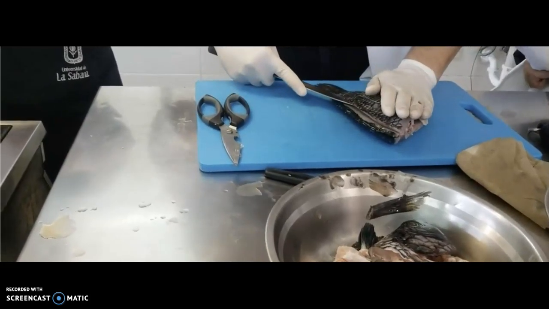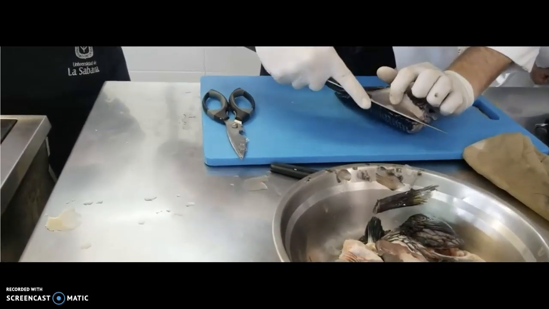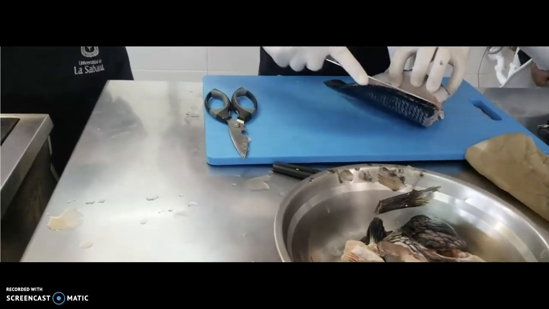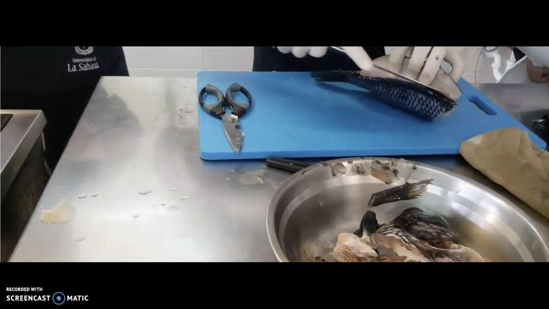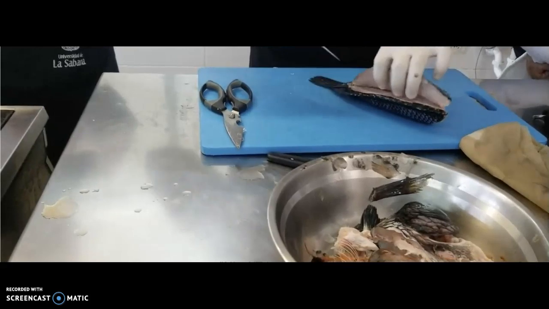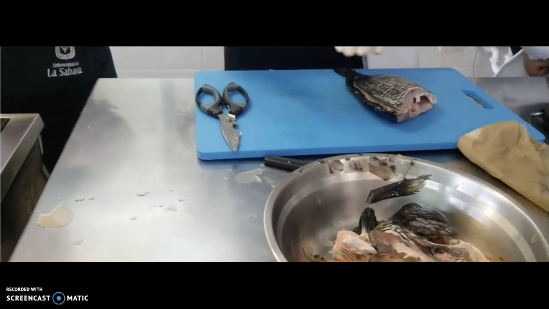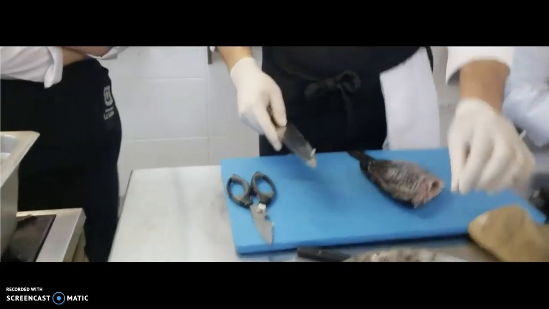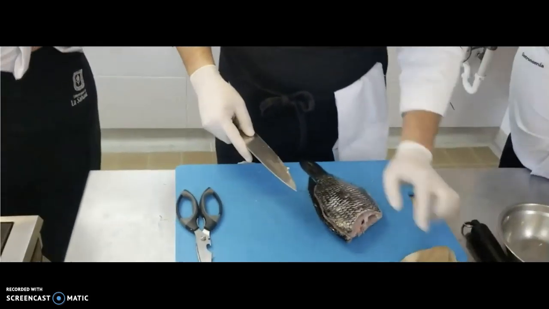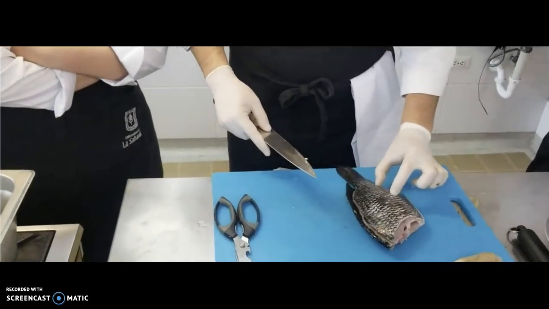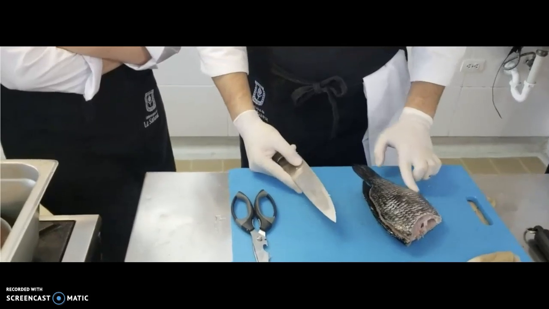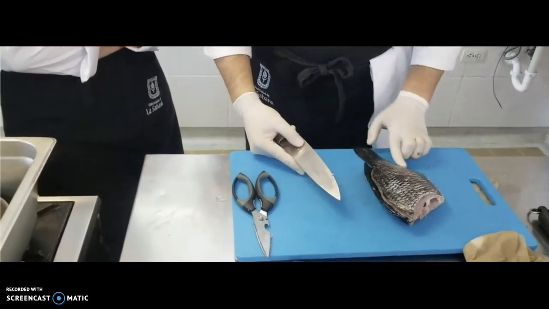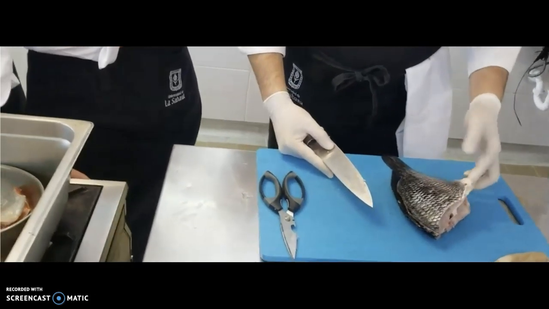Alright, now scraping the bones, get until you find the spine, like that. I'm already here at the spine, and I always like to take out this piece first. Because here I don't have any ribs, in here we do.